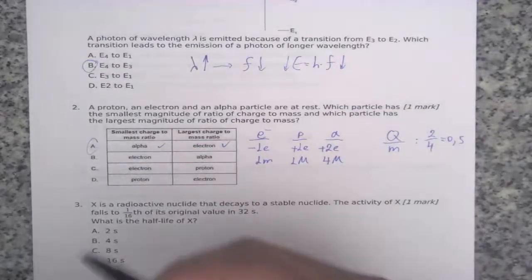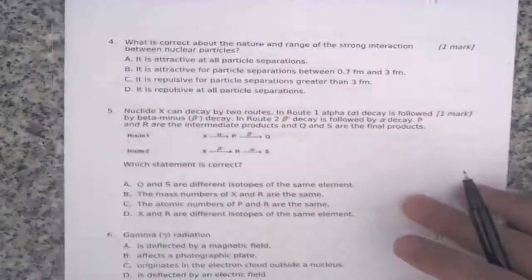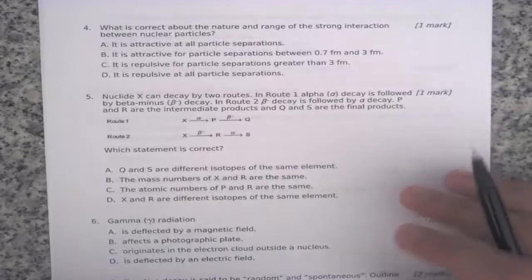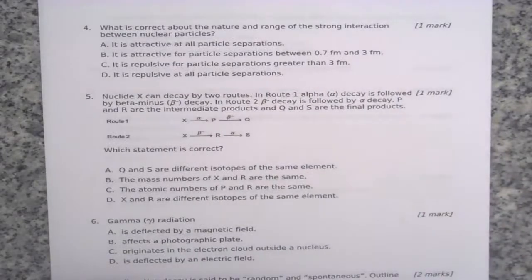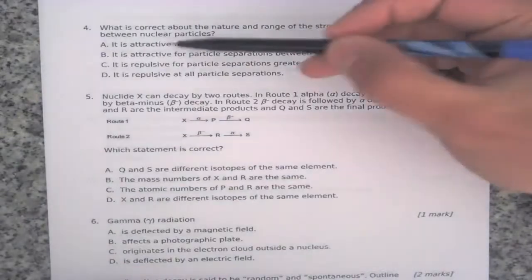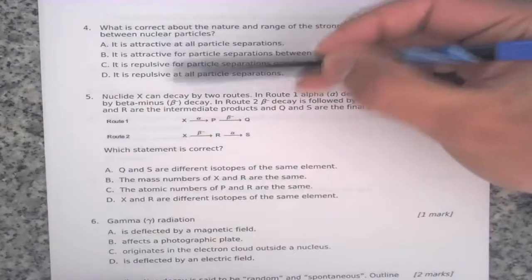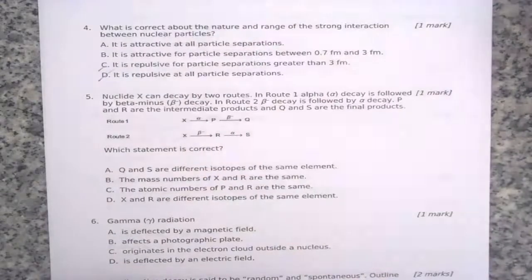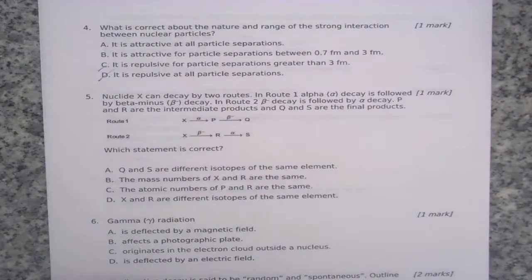Now number 3 is for topic 12, so let's skip it. Number 4, what is correct about the nature and range of the strong interaction between nuclear particles? And you have a couple of options here, attractive and repulsive. Of course, you know that it's not repulsive because the strong interaction is what holds the nucleus together.